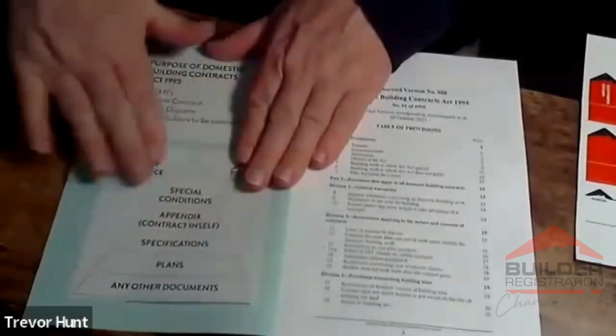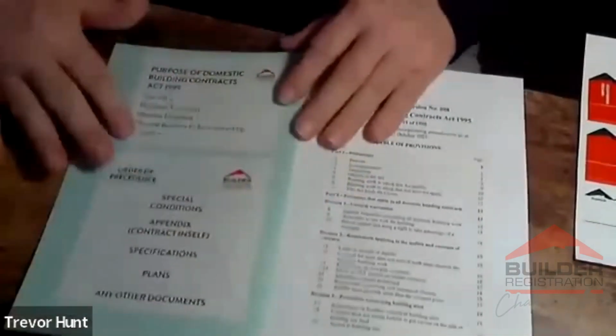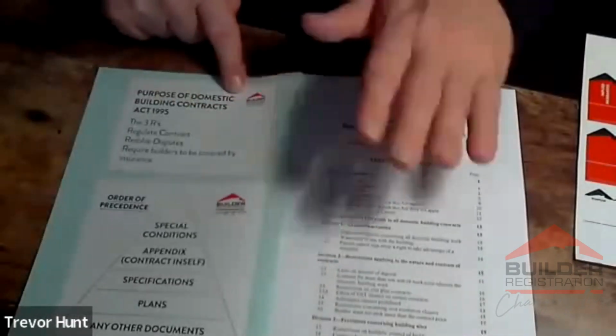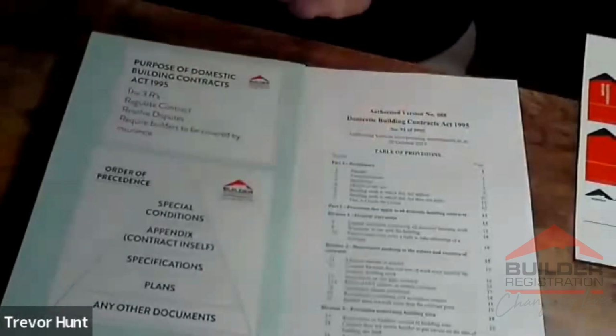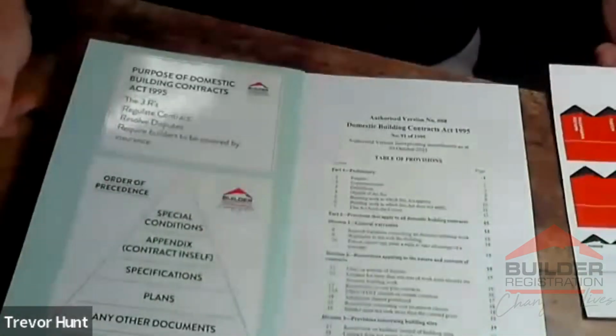Precedence of documents, which is actually lifted from an actual contract itself. And the purpose of the Domestic Building Contracts Act there as well. So those are the two that we're going to just stick in the cover.